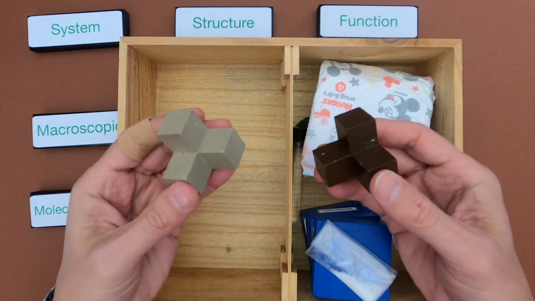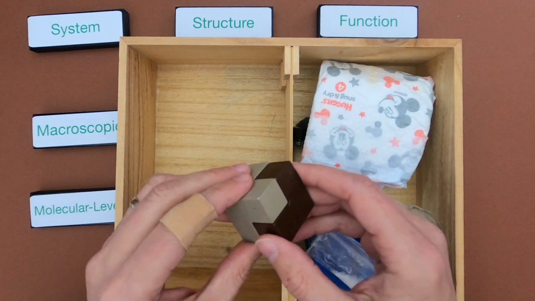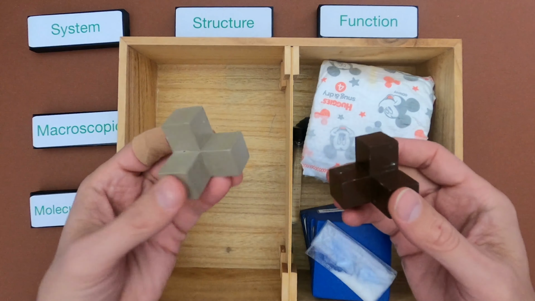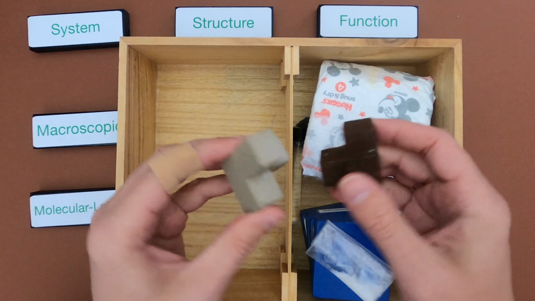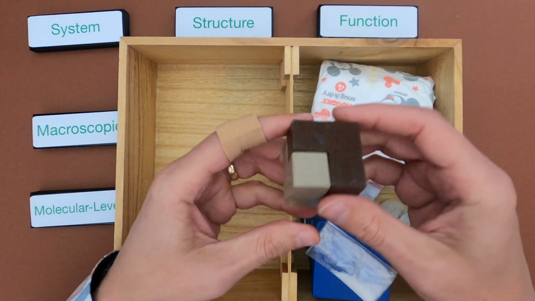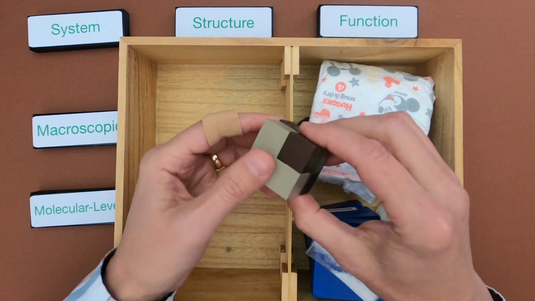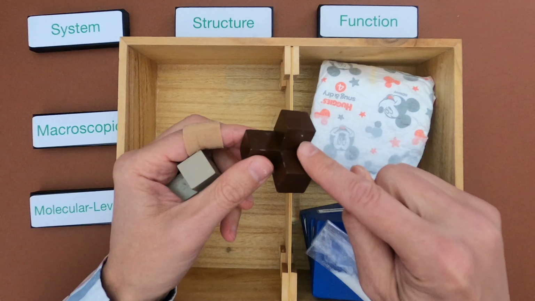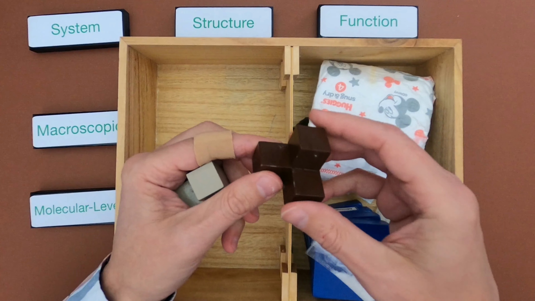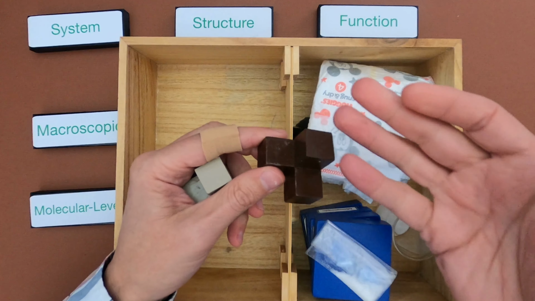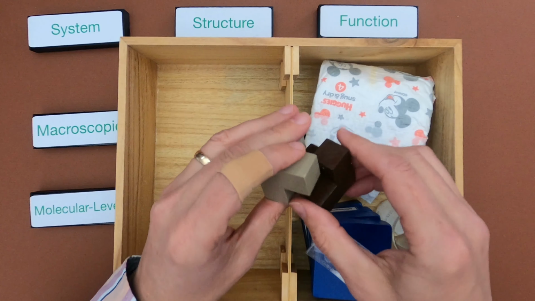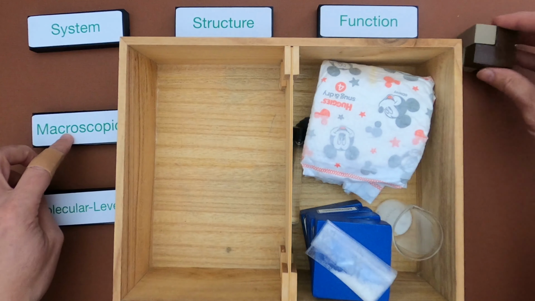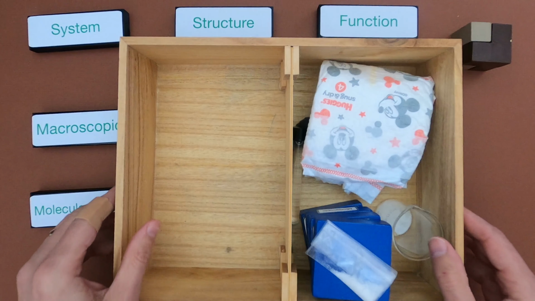Remember, the object that represents structure and function are going to be these two blocks that are connected together to show you how structure fits function and function depends on structure. But you can't really fully understand something like this unless you can look at it at the atomic level. And at the atomic level, we might see things in here that would tell us why this is brown or why this behaves in the way that it does that we wouldn't be able to see at the macroscopic level. So let me clean this up and then we'll get started.